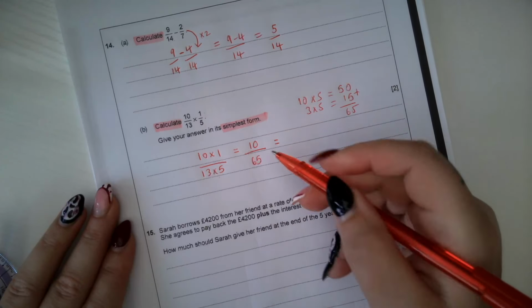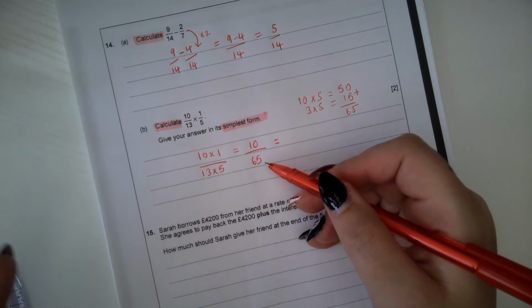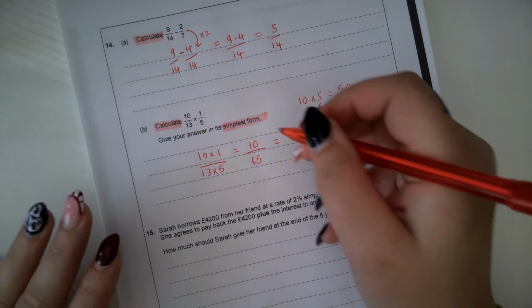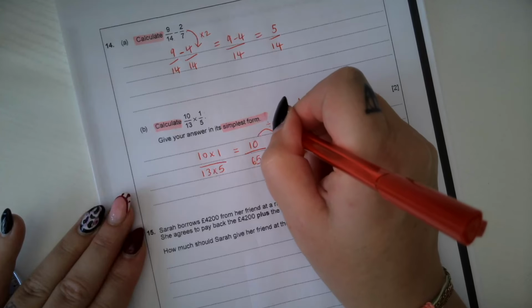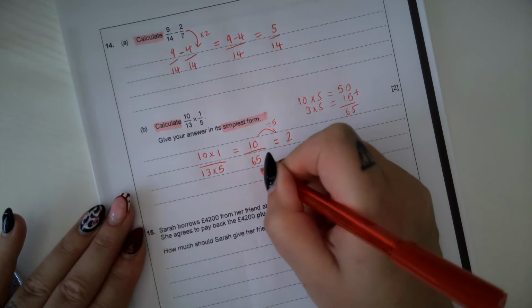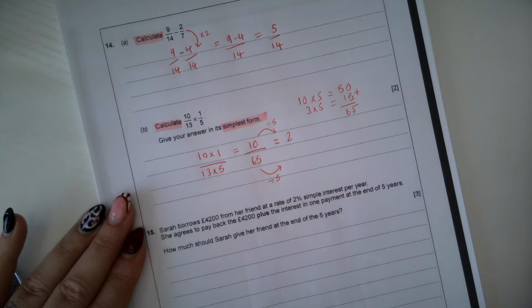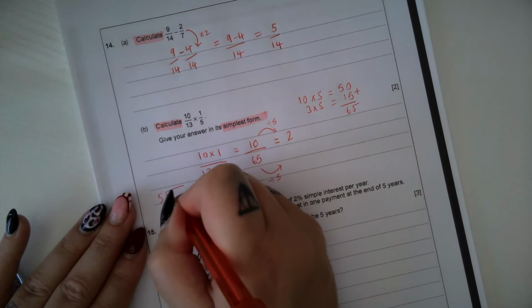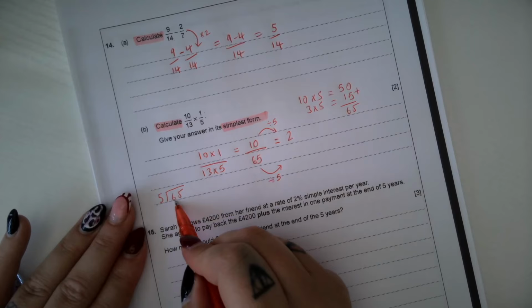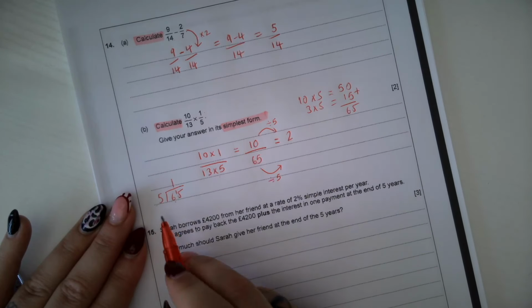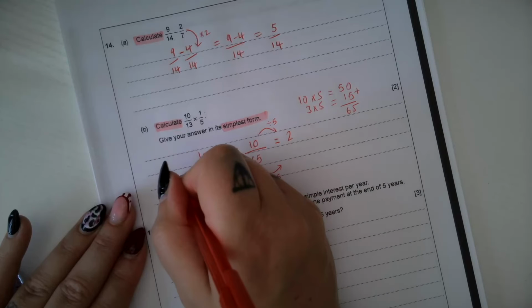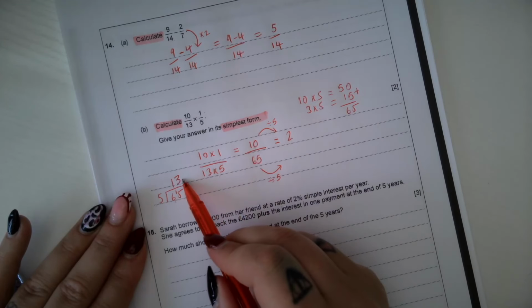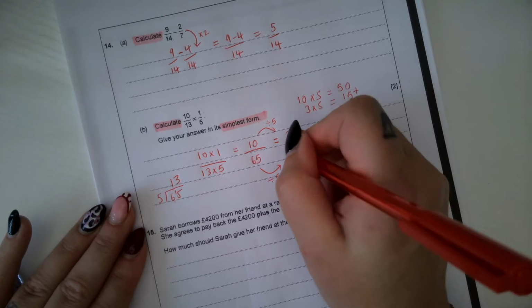So I can definitely divide them both by 5 because numbers in the 5 times tables end in 0 or 5. So 10 divided by 5 gives me a numerator of 2. And then I'm doing 65 divided by 5. Okay, you can do that however you want to do. If you don't know what it is, 5s into 6 is 1, remainder 1. 5s into 15 is 3. So our answer is 13.